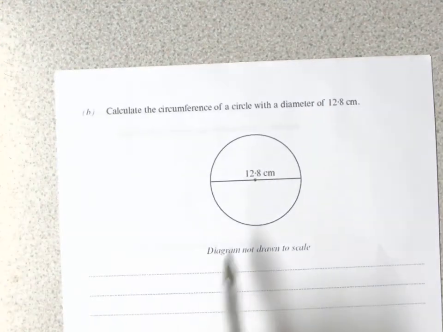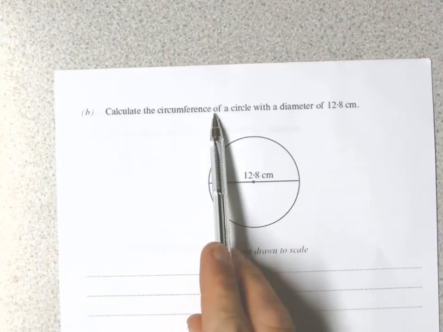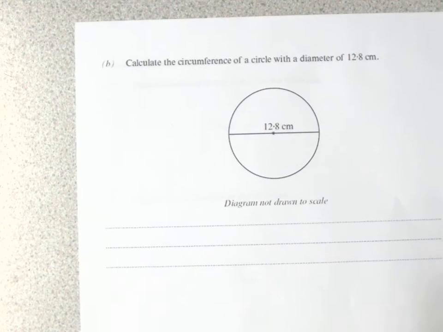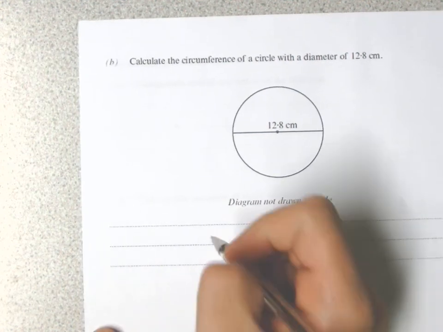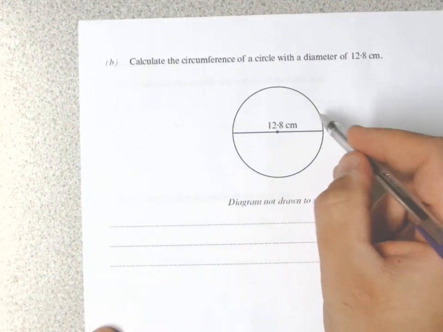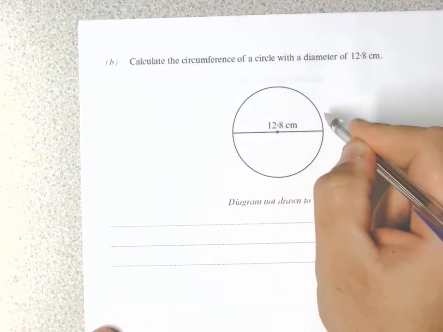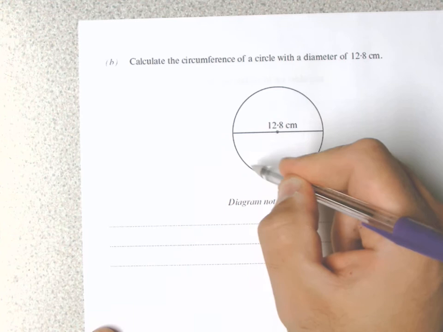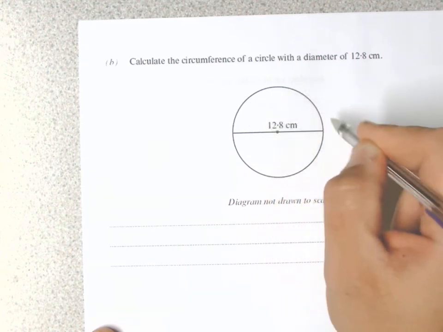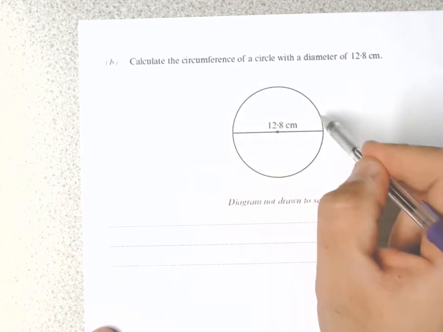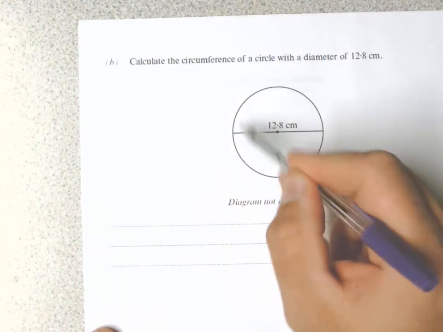Second one, part B, they ask us to calculate the circumference of a circle with a diameter of 12.8 centimeters. Now for circumference, there are two formulas. Remember, circumference is measuring the distance around. So in effect, it's the perimeter, isn't it? The circumference is the perimeter of the circle, but it has its own special name, the circumference. So the distance all the way around.